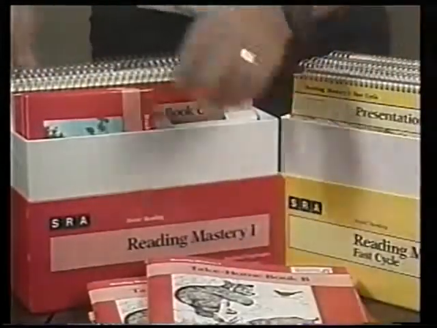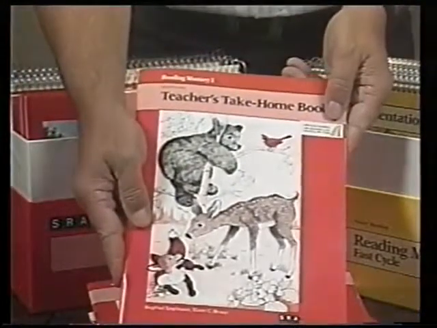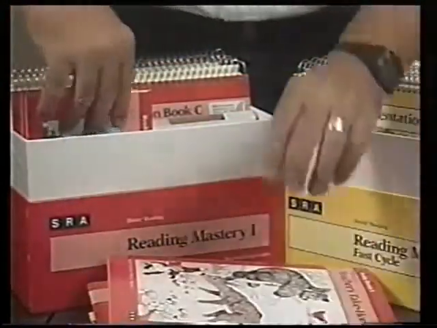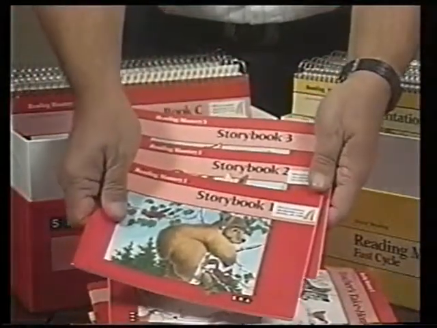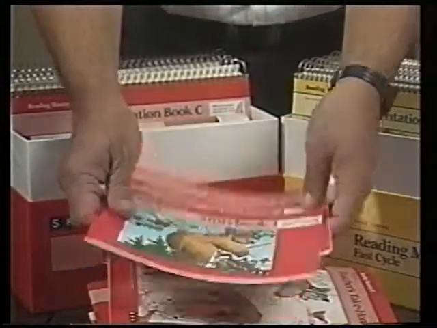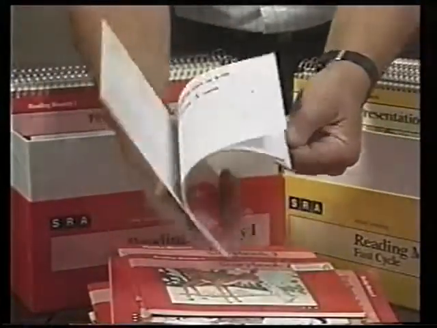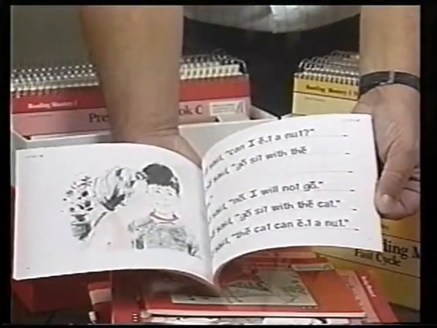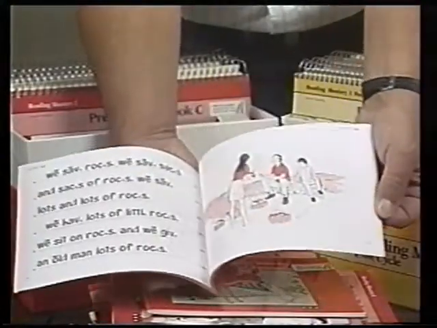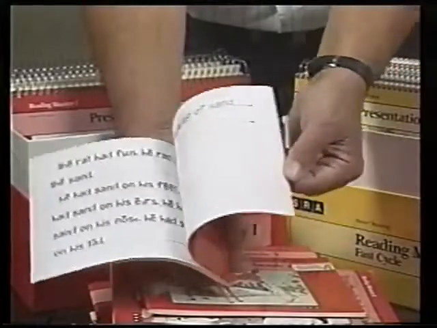In each kit, there is a teacher's edition of the take-home book and answer key. Children also use non-consumable storybooks, starting at Lesson 91 in Reading Mastery 1 and 44 in Fast Cycle. You need to have enough storybooks for each child in your largest instructional group, plus a few extra.